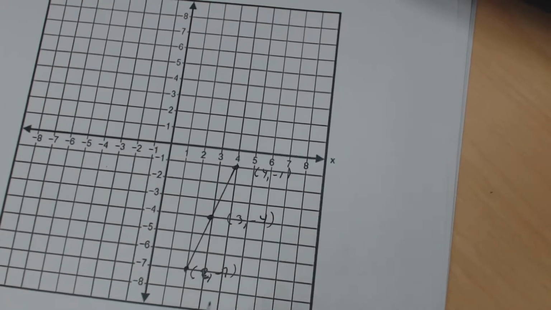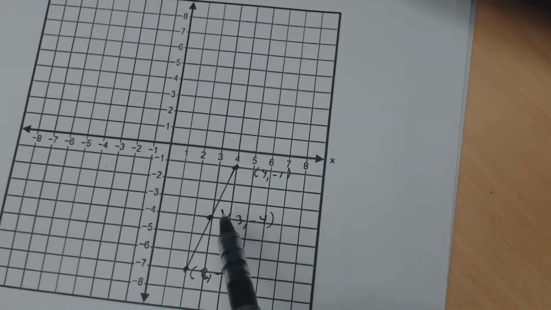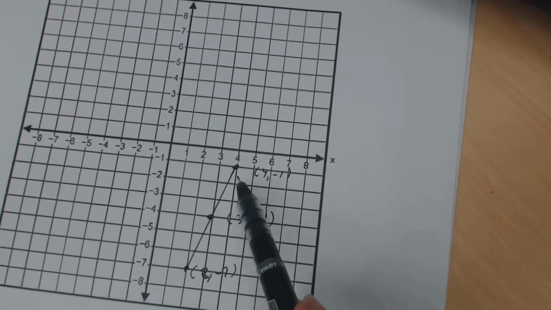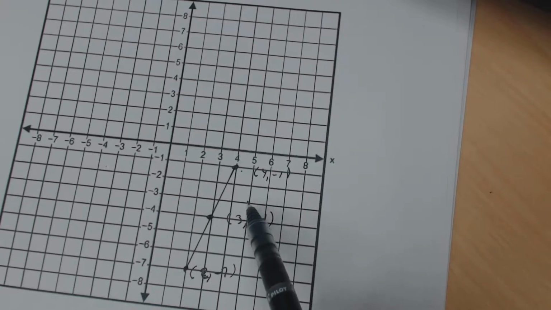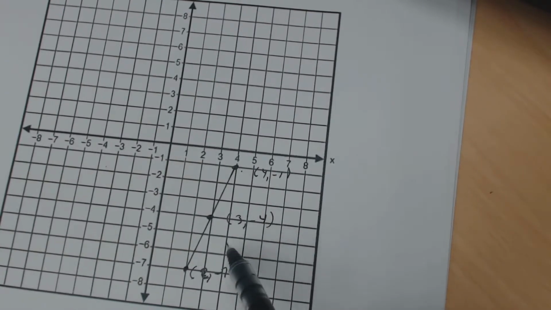So that's your midpoint. Now, remember, the midpoint is the point right in the middle of the segment. Now, these are ordered pairs, so there's an x-coordinate and a y-coordinate. Now, I want you to notice something.